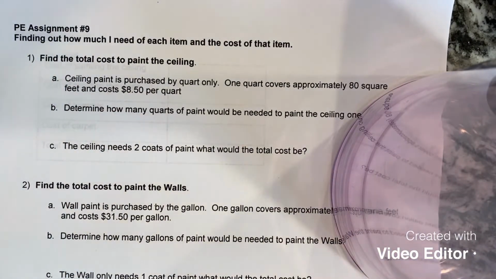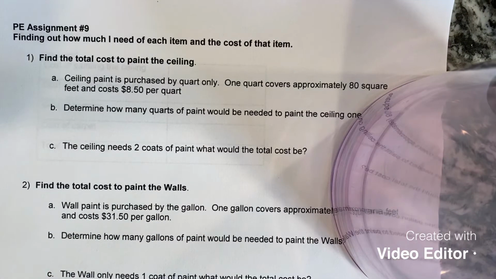Here is IAG assignment number 9. This is for Friday, April, I believe it's the 24th. If you have not done assignment number 8 yet, you are not going to be able to do this. You have to have your numbers from number 8 in order to get number 9 finished.